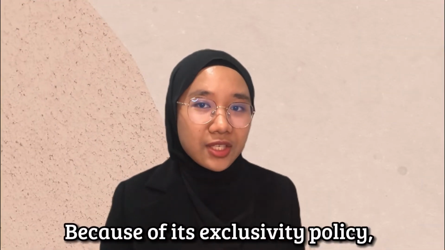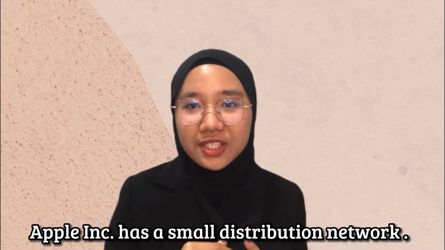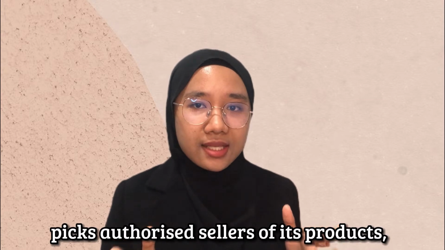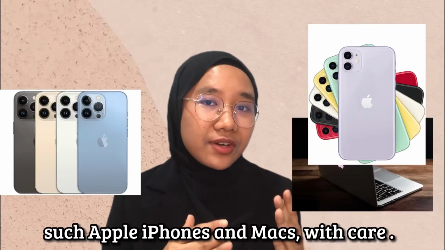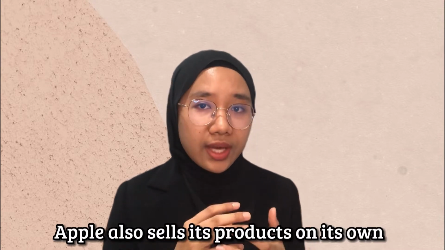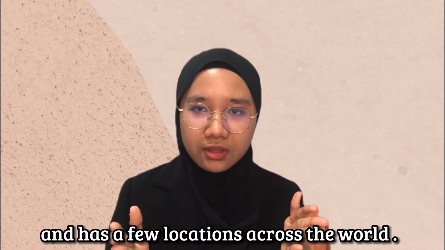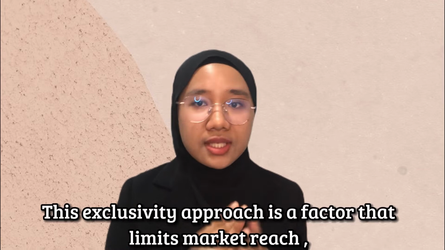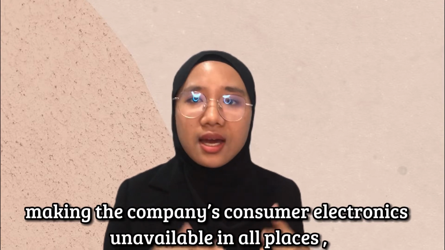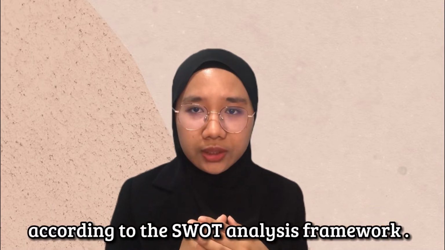Because of its exclusivity policy, Apple Inc. has a small distribution network. The corporation, for example, picks authorized sellers of its products, such as Apple iPhones and Macs, with care. Apple also sells its product on its own and has a few locations across the world. This exclusivity approach is a factor that limits market reach, making the company's consumer electronics unavailable in all places, according to the SWOT analysis framework.